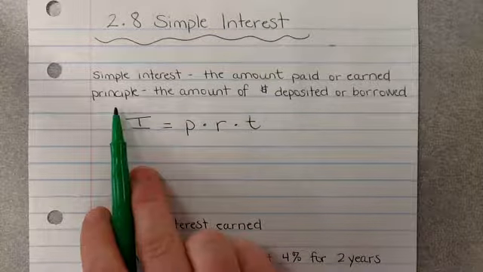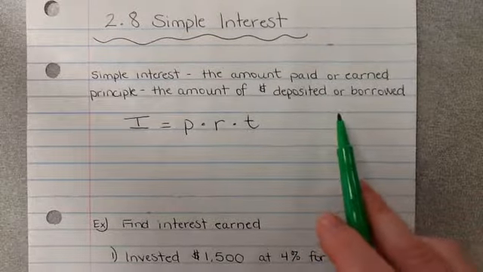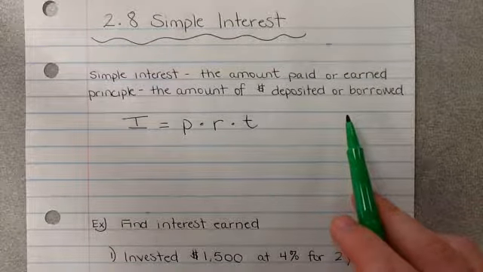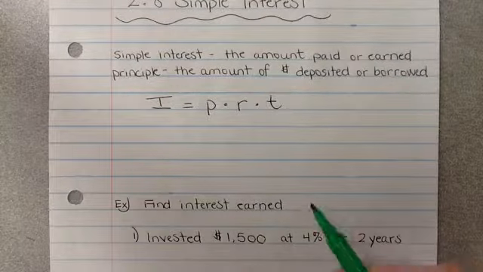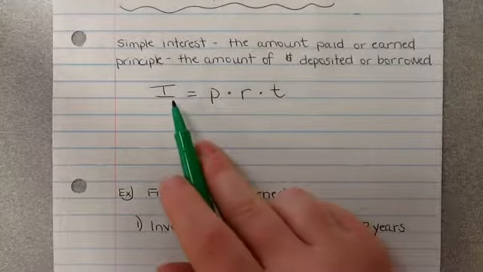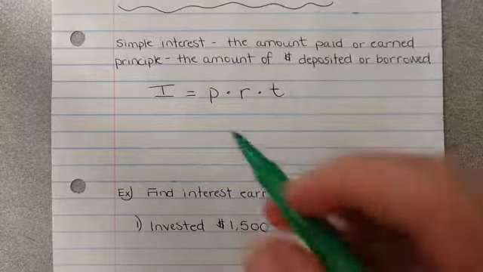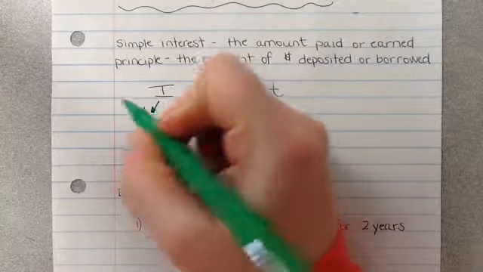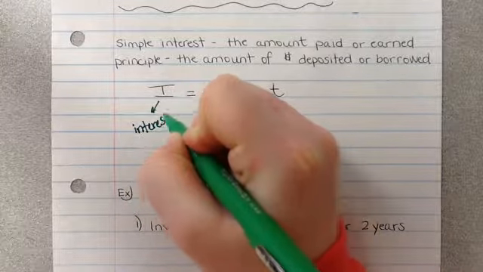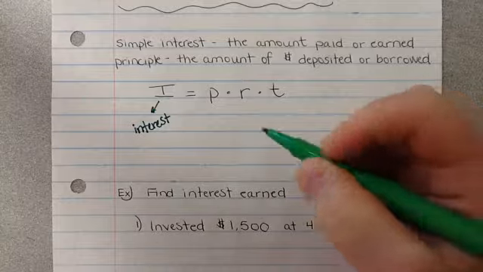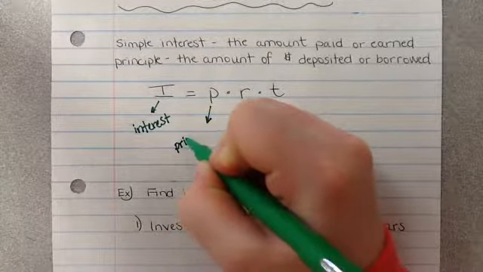For our sake, principal is going to be the amount of money that we start with. The amount of money that we either have or the amount of money that we borrow. So the amount of money we start with. Our formula for simple interest is I equals P times R times T. I stands for interest. P stands for that principal I just talked about, the amount we start with.